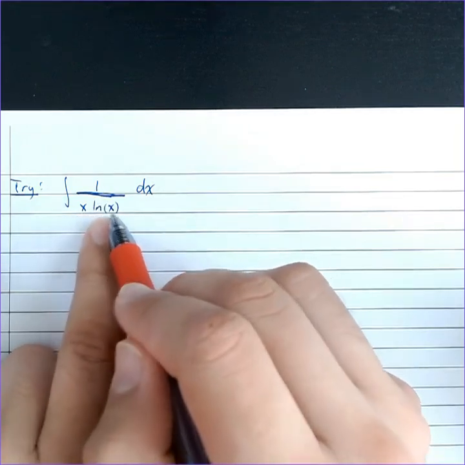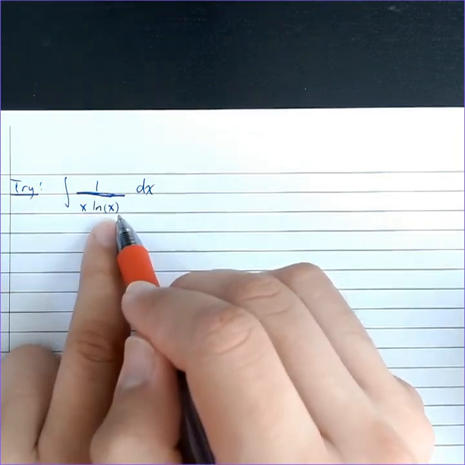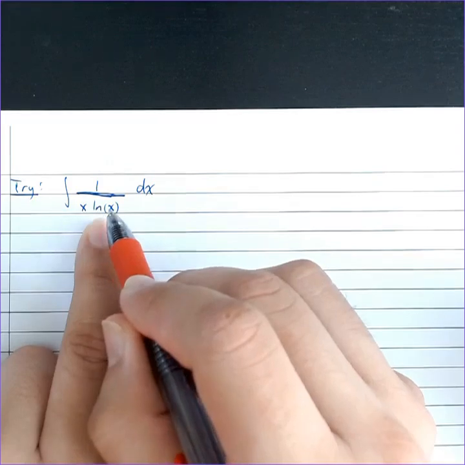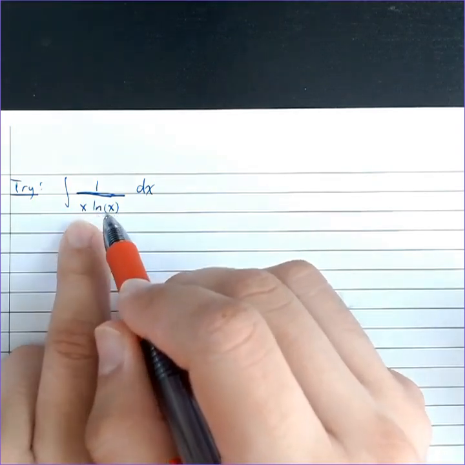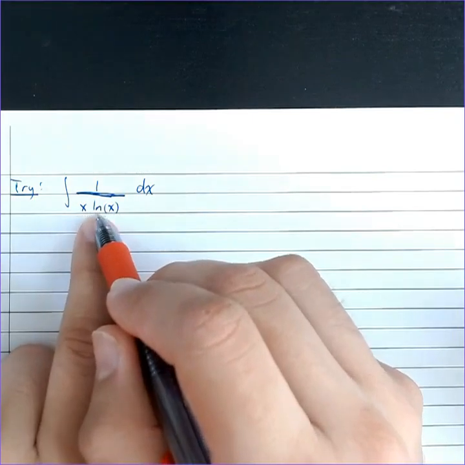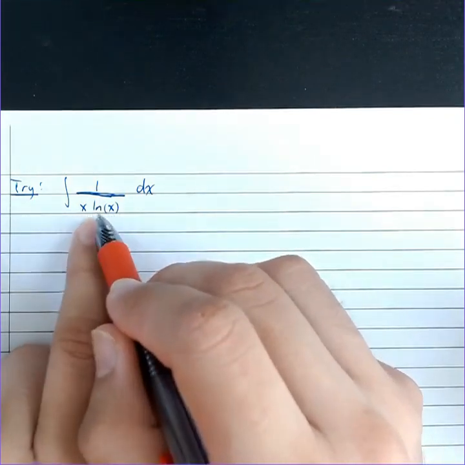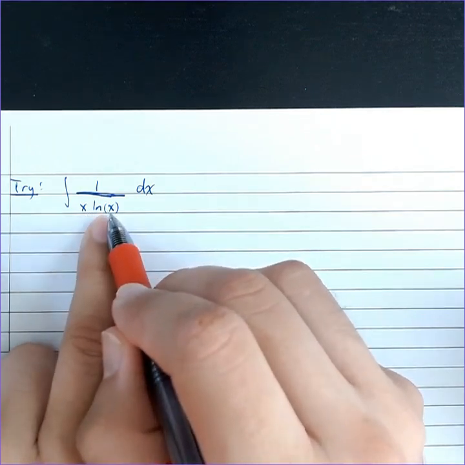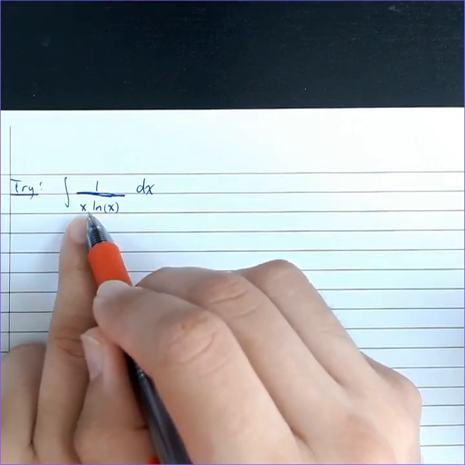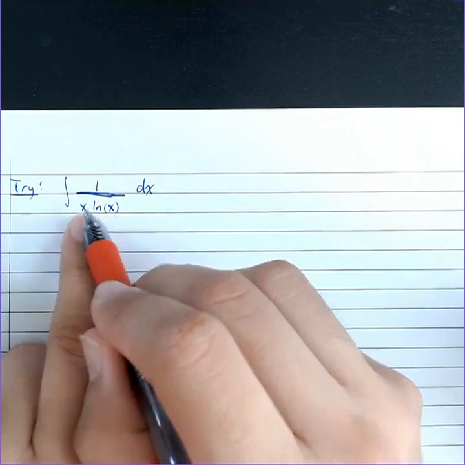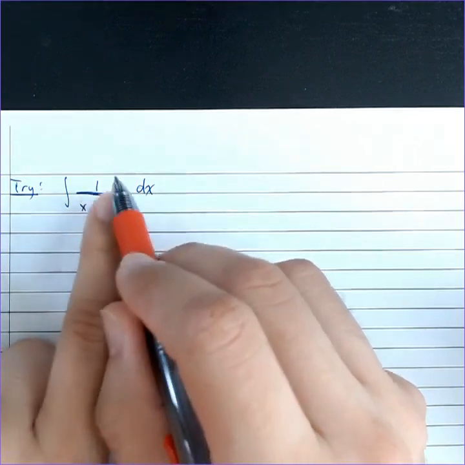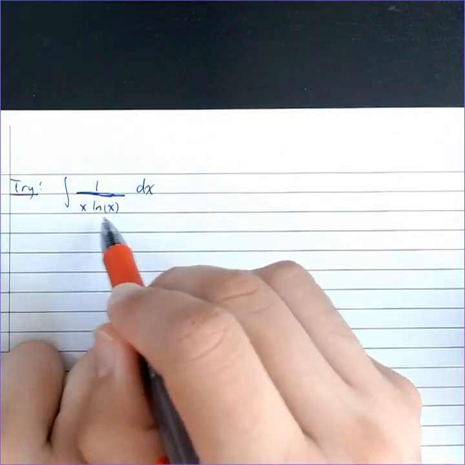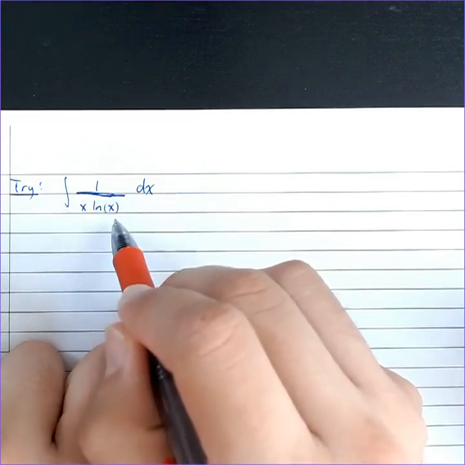We might choose x natural log of x, or we might just choose natural log of x. The correct choice is going to be whatever you choose needs to have its derivative within the problem. So here, if I choose x natural log of x, what's the derivative of x natural log of x? Well, using the product rule, the derivative of the first part times the second plus the derivative of the second part times the first. So that'll be natural log of x plus 1, which I don't have here. I don't have a natural log of x plus 1 or anything like that. So that means that this entire denominator is not a good choice for u because its derivative is not in the problem.